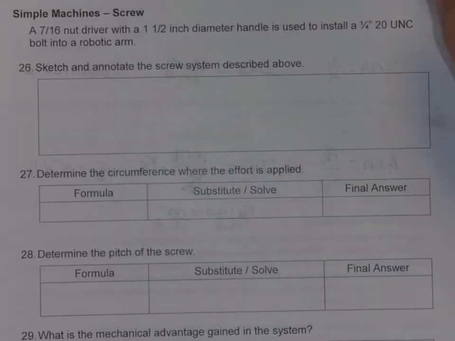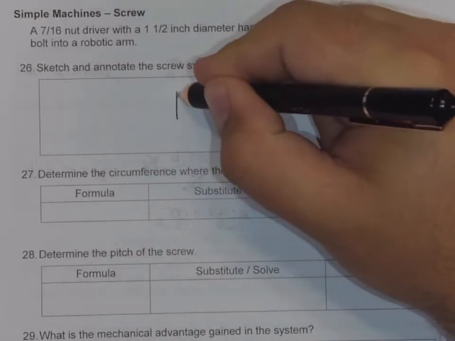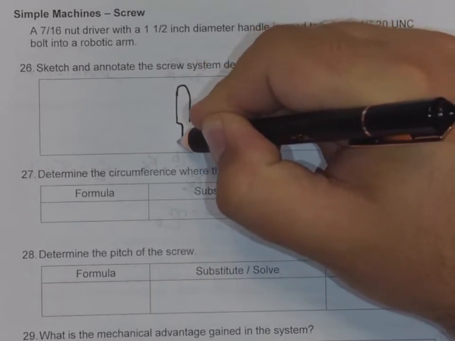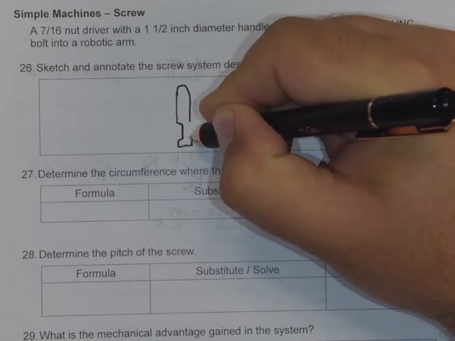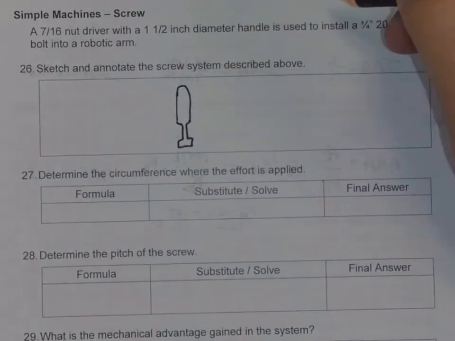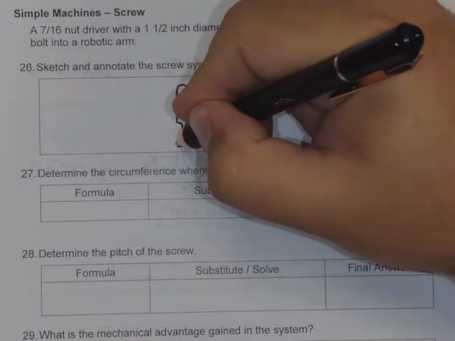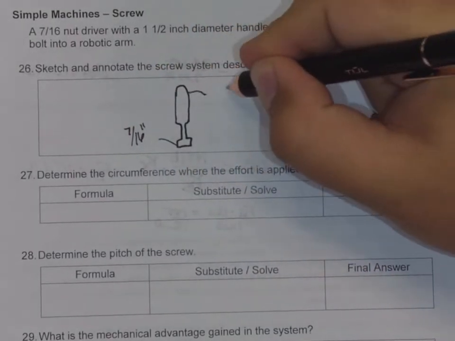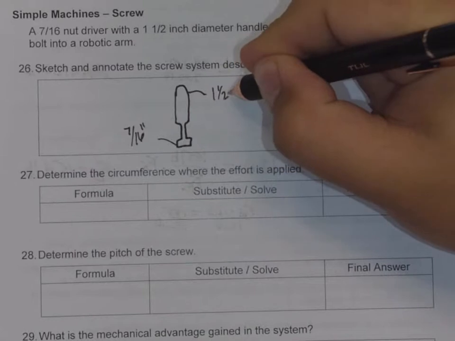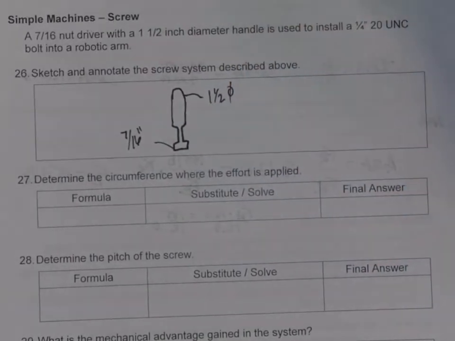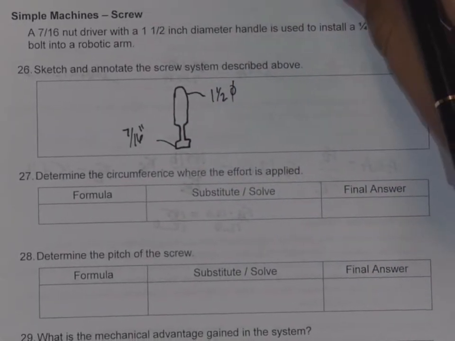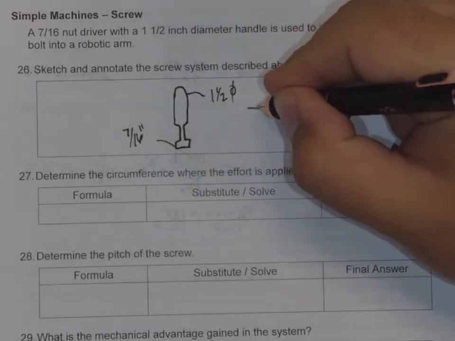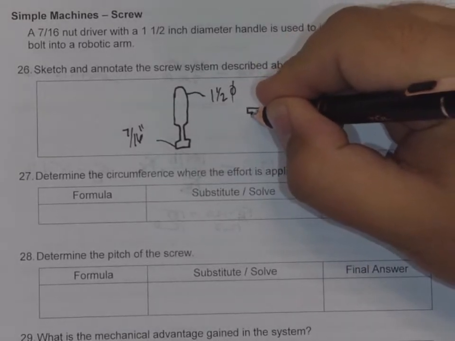So drawing this, a nut driver, it's going to have a little handle here. And it kind of has this little scenario going on. And the 7/16 portion is dealing with this size. Up here at the top, this is 1.5 inch diameter. So as we go along for the handle, we are going to be putting in a little screw here.